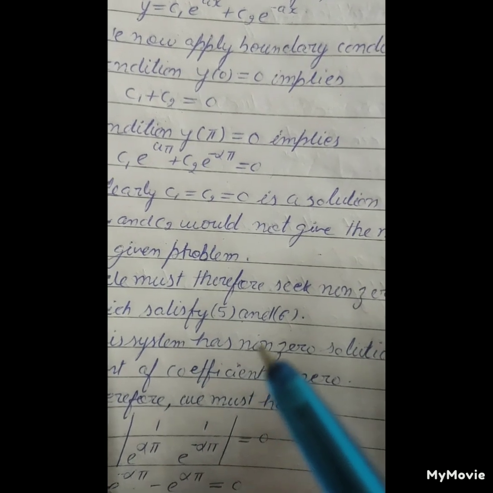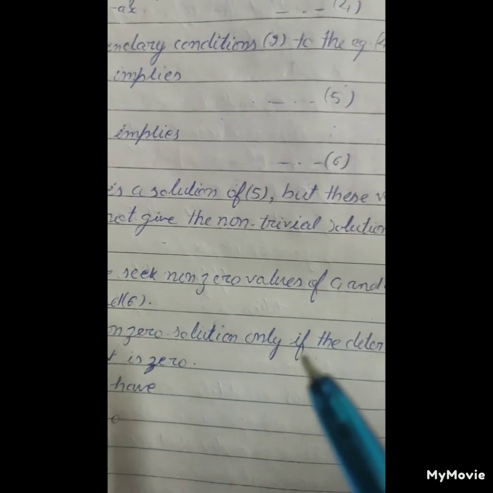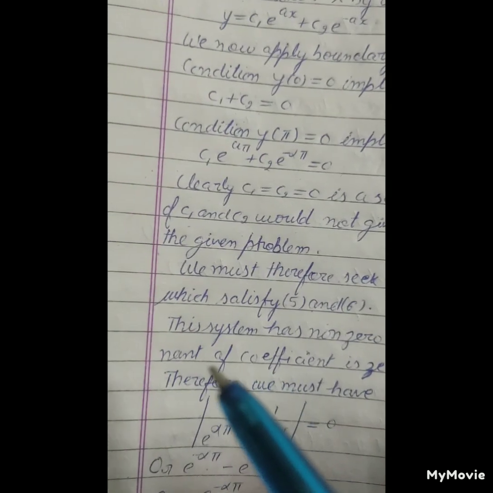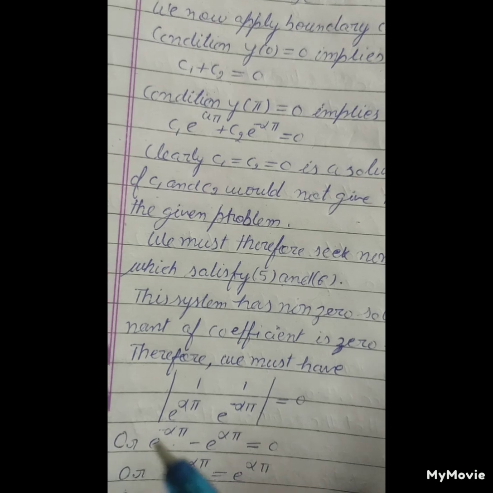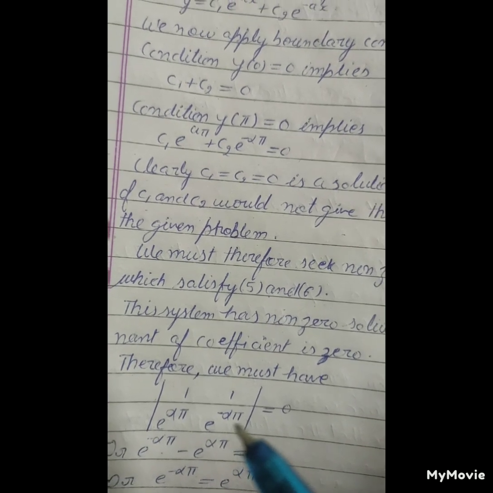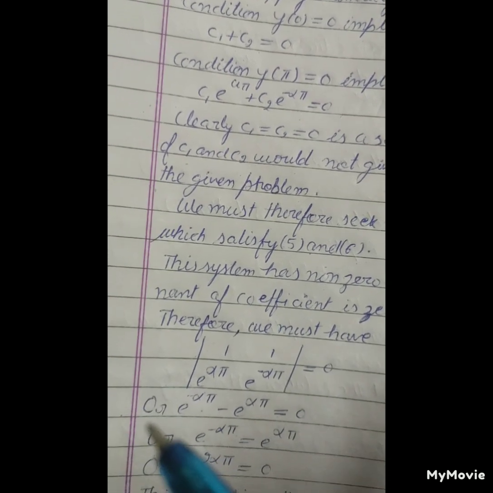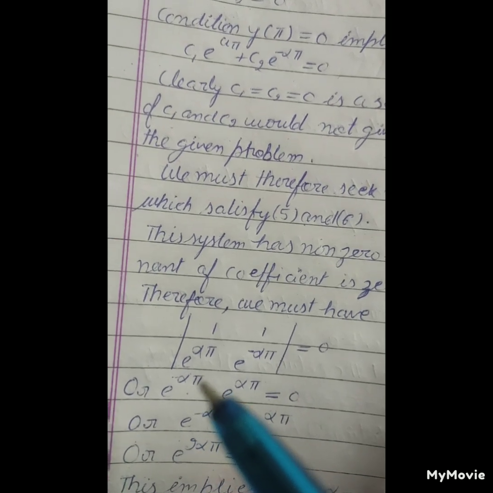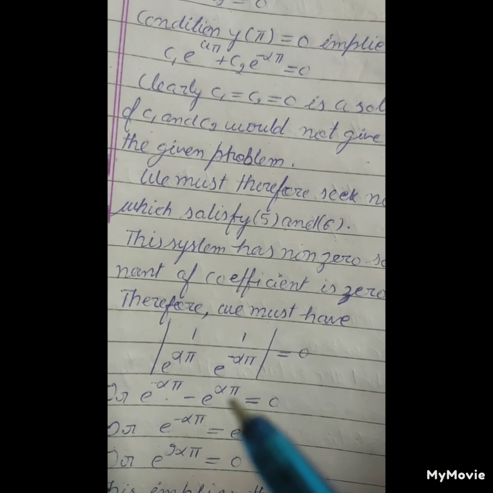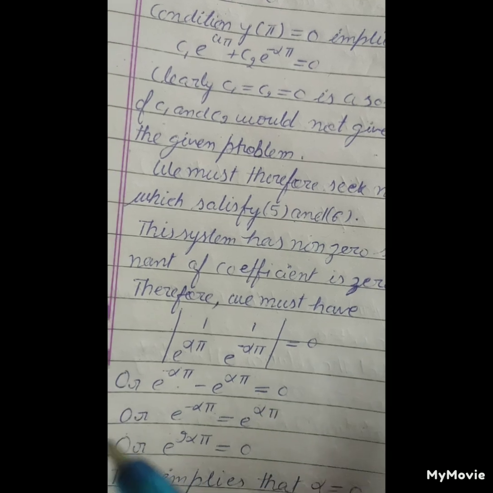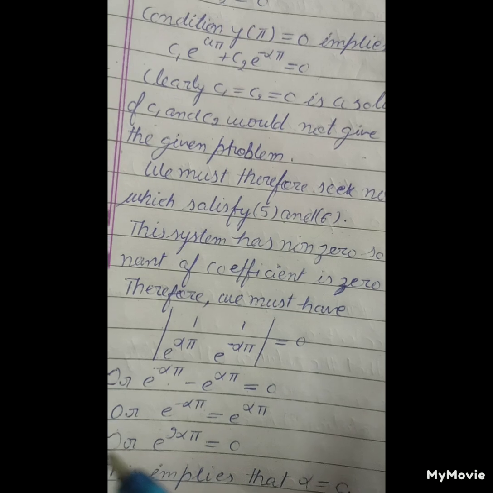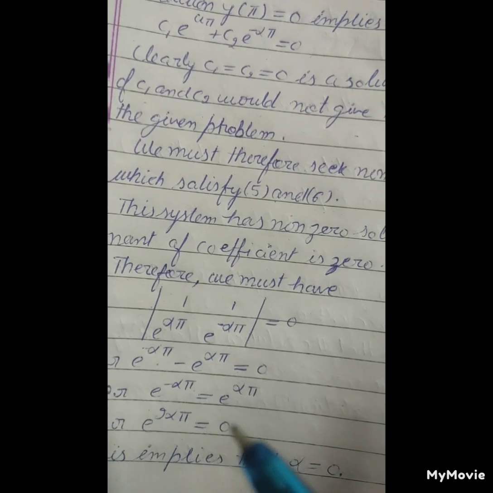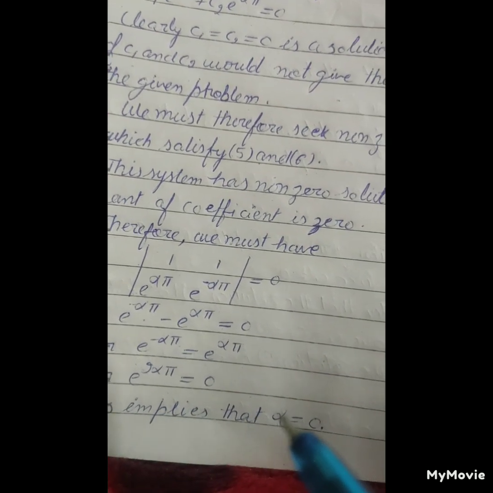This system has non-zero solutions only if the determinant of the coefficients is 0. Therefore, we must have the determinant of 1, 1 and e^(απ), e^(−απ) equal to 0, or e^(−απ) − e^(απ) = 0, or e^(−απ) = e^(απ), or e^(2απ) = 1. This implies that α equals 0.